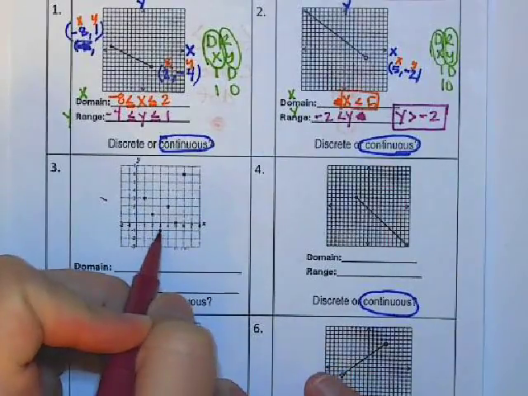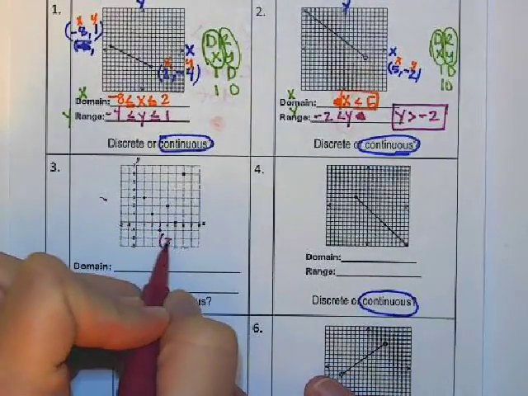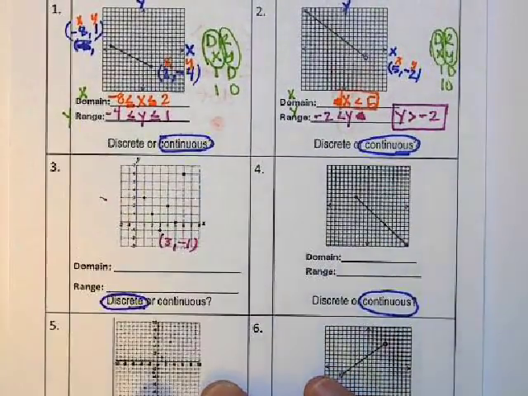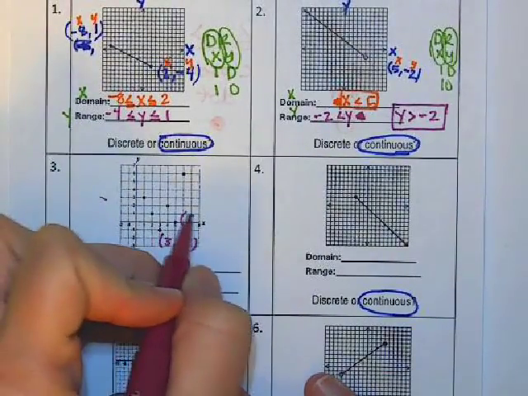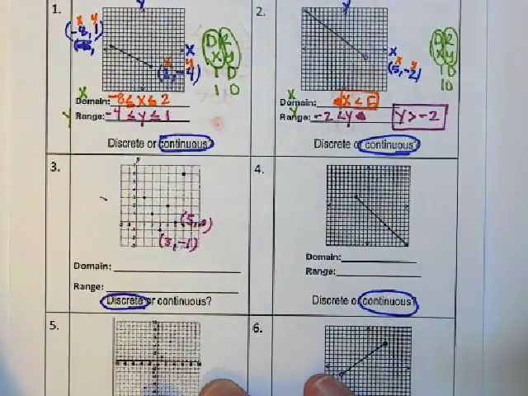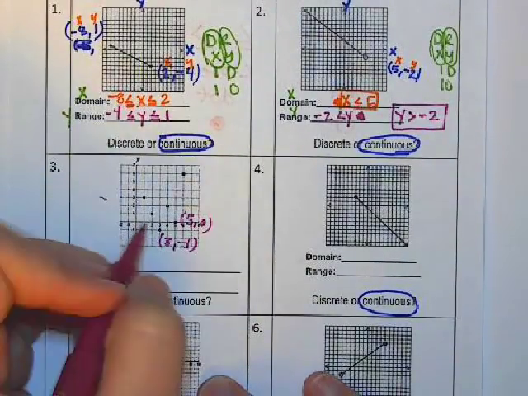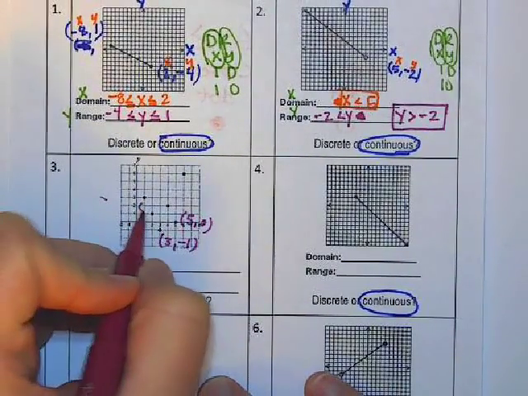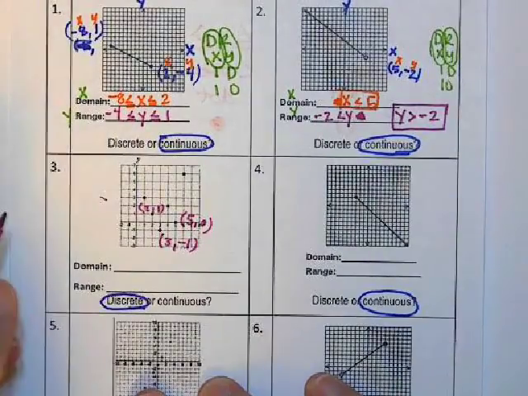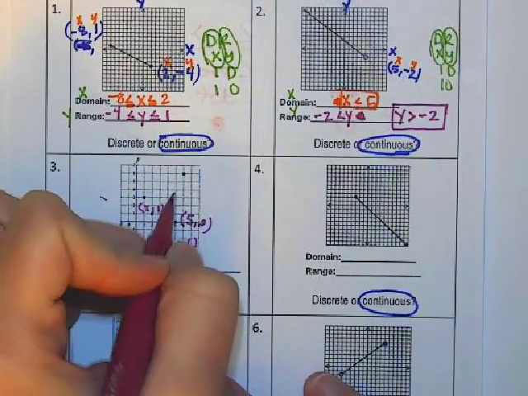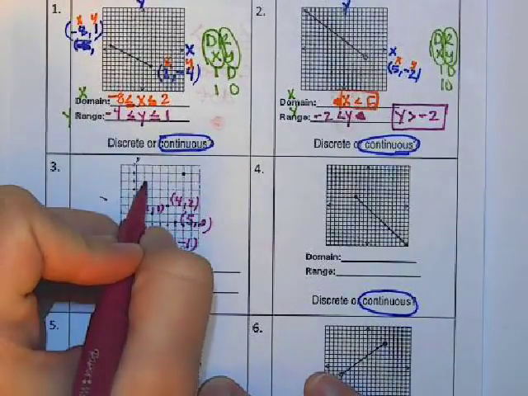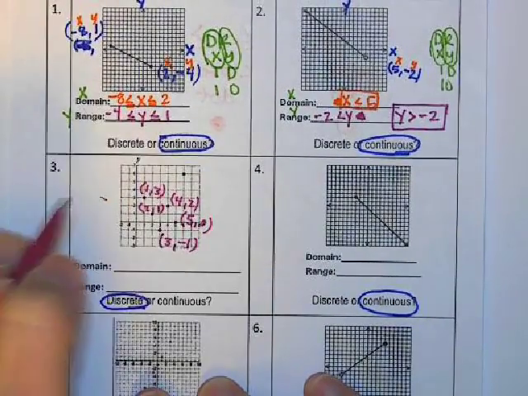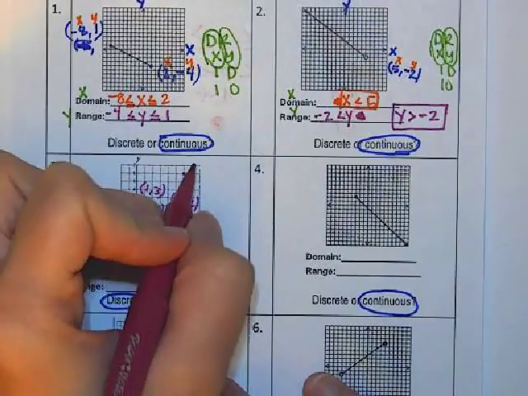So this dot is 3, -1. Then this one is 5, 0. Then I've got 2, 1. Then 4, 2. Then 1, 3. Then 6, 6.